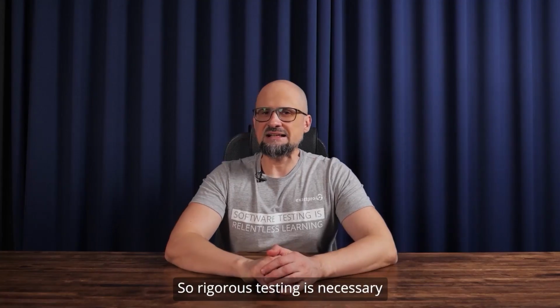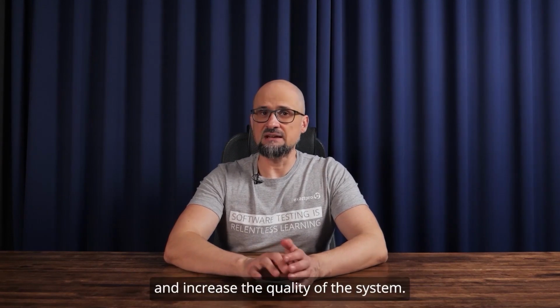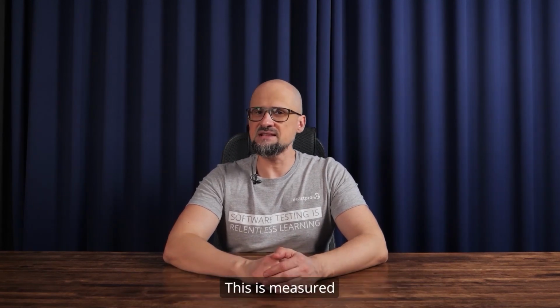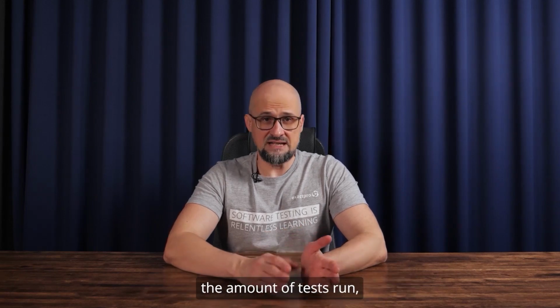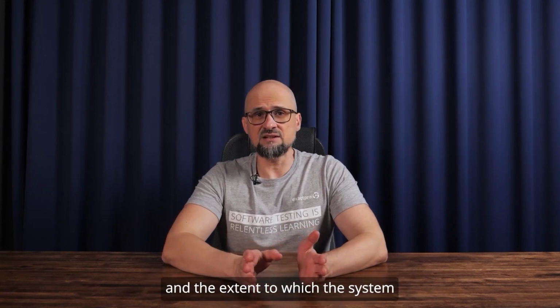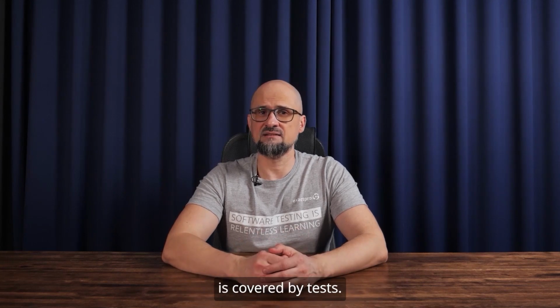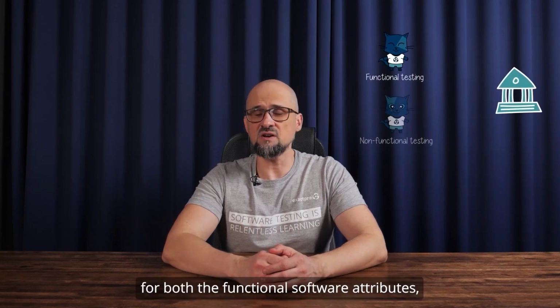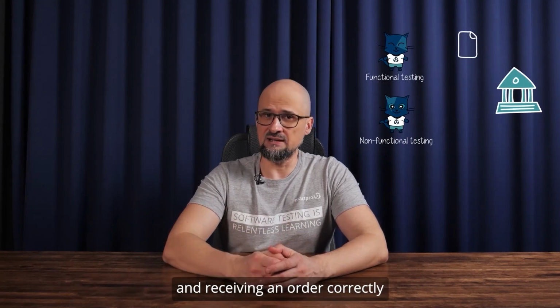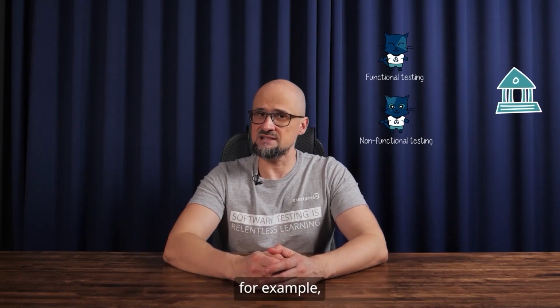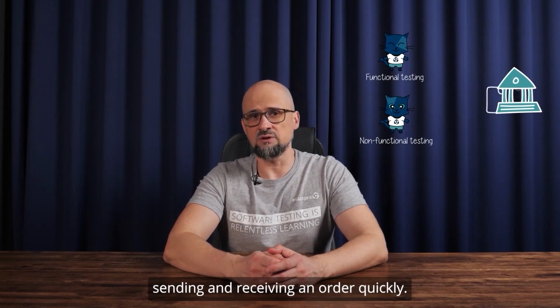So rigorous testing is necessary to discover the bugs and increase the quality of the system. This is measured in terms of the number of defects found, the amount of tests run, and the extent to which the system is covered by tests. We can do this for both the functional software attributes, for example, sending and receiving an order correctly, and for the non-functional ones, for example, sending and receiving an order quickly.